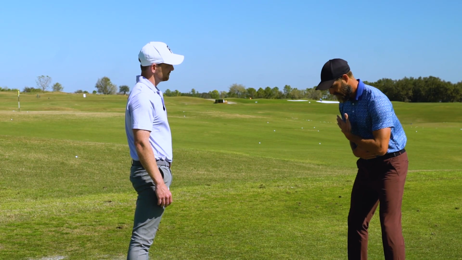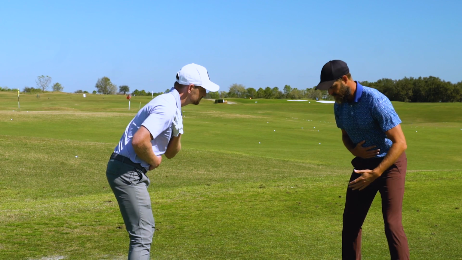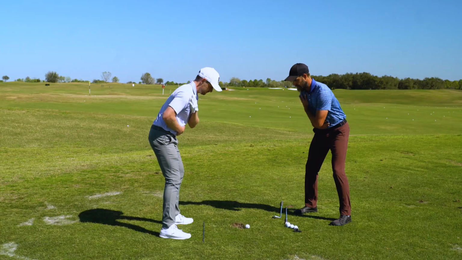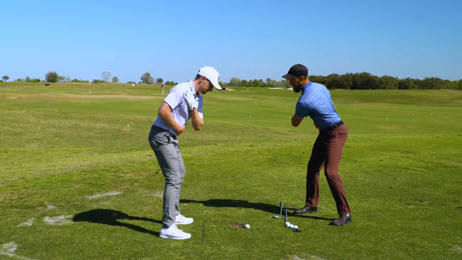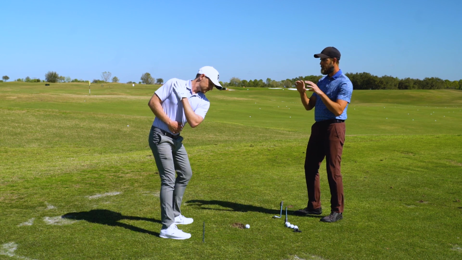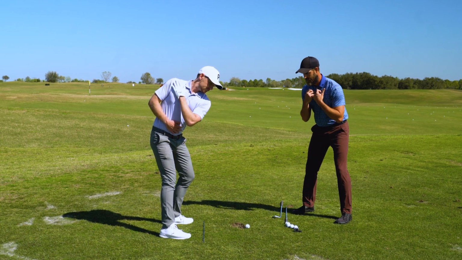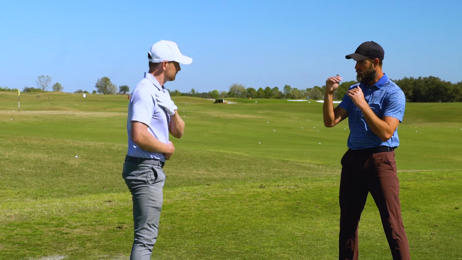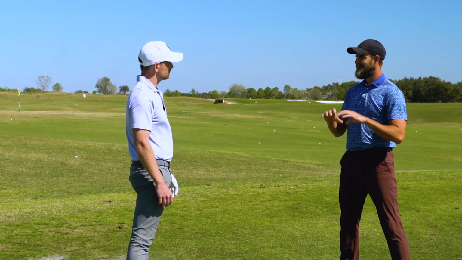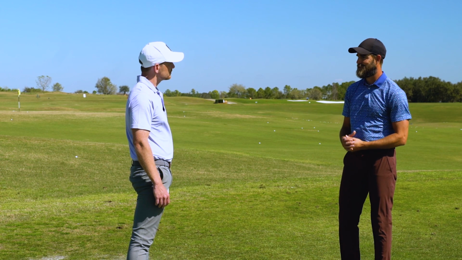So again, setting up here with the simplicity of right hand on your stomach and left hand on your shoulder, just guide the trail shoulder around the spine, feeling almost one rib at a time moving as you go around, because it's not just the spine, each layer of ribs will move independently. That's what we're looking for in the rotation to the top of the backswing.